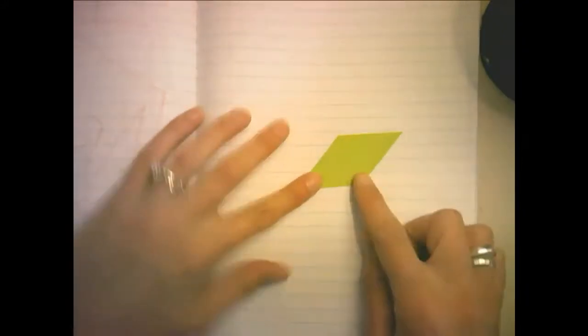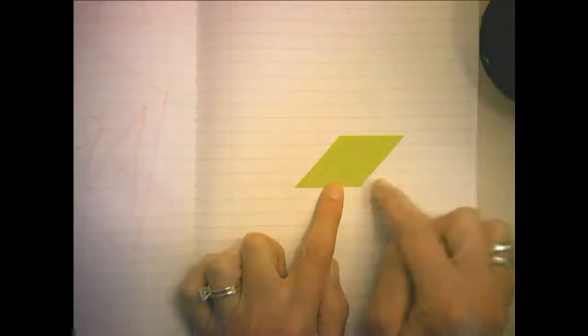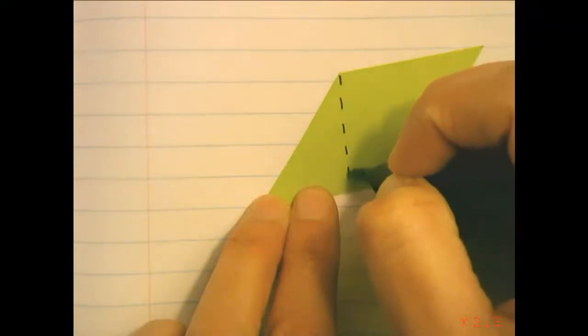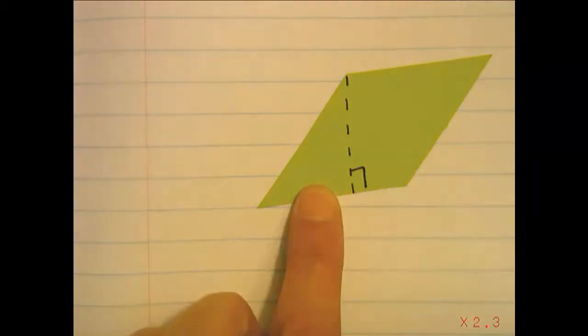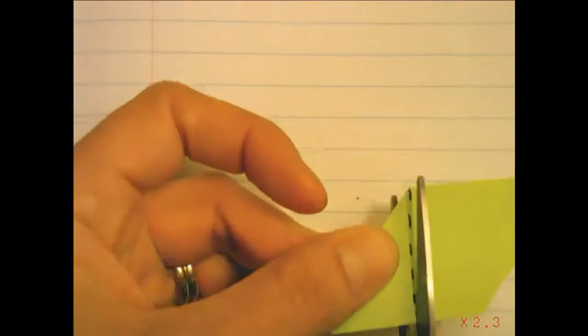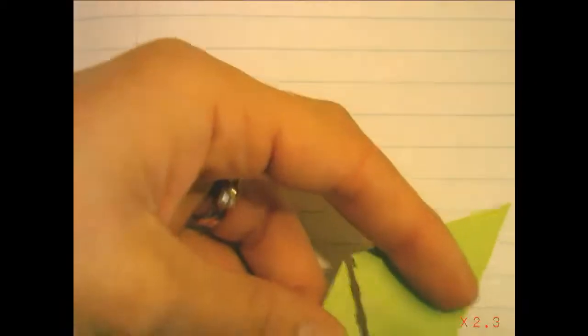So let's first of all look at a parallelogram. It's a parallelogram because it has two sets of parallel sides. If I draw the height of the parallelogram from a top vertex perpendicular to the base, and I cut along that height, what shape can I make out of it? Yeah, so it always will make a rectangle. Sometimes it'll make a square.